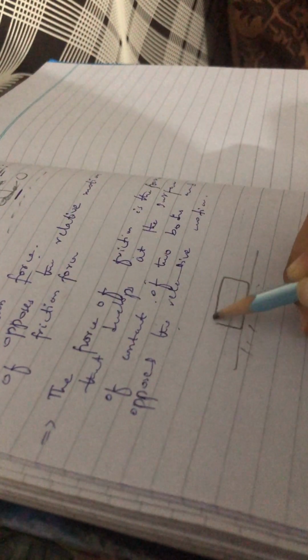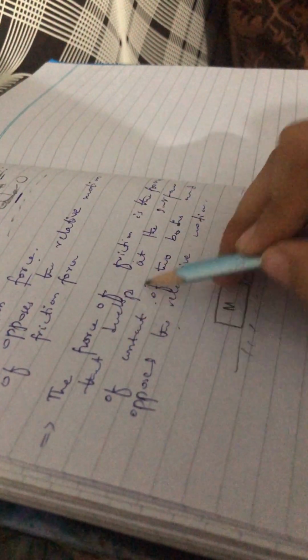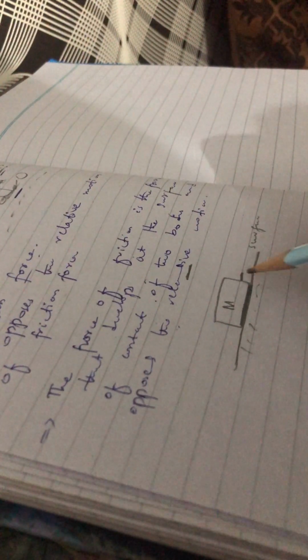Right, this is a surface, and this is a body. Here, this is a mass, and this is a surface, right? So the friction force is the force that develops at the surface of contact at which two bodies oppose the relative motion. These are two bodies, a surface and a body, opposing the relative motion. So that is called the friction force.